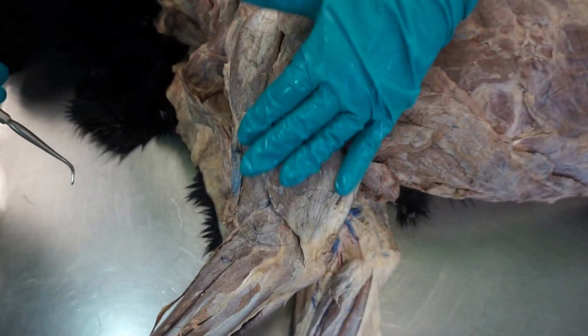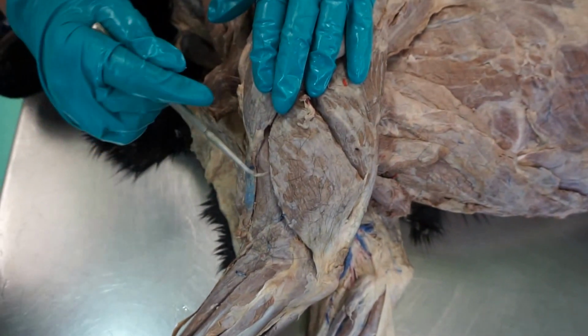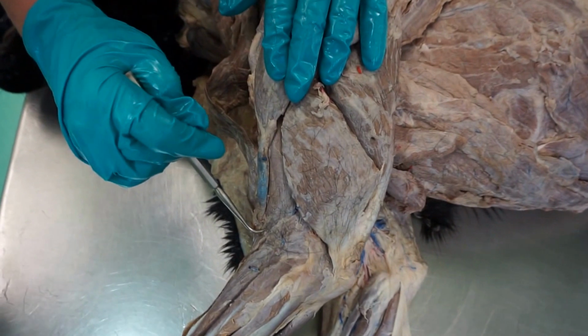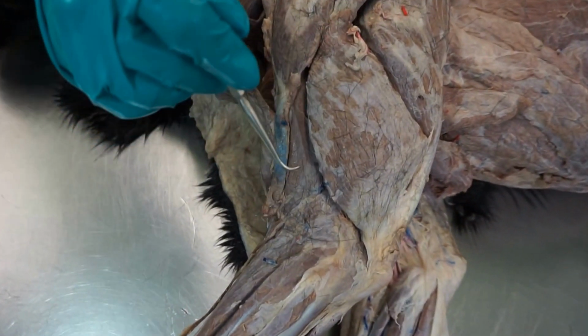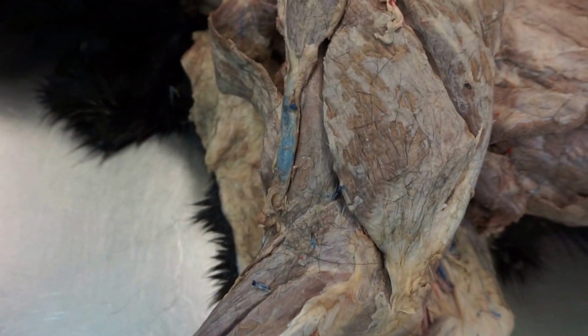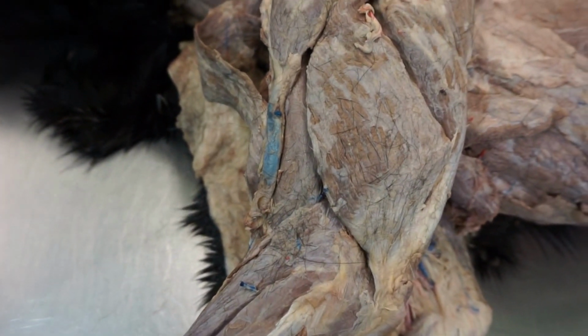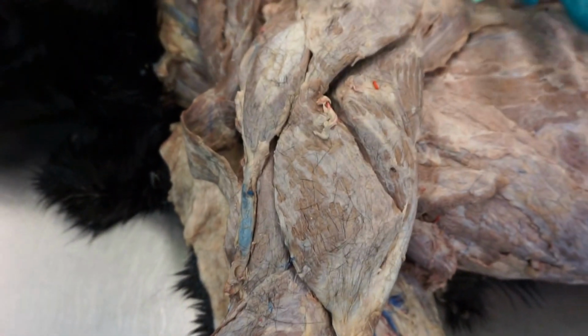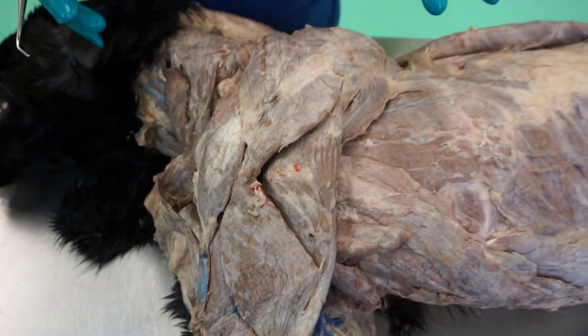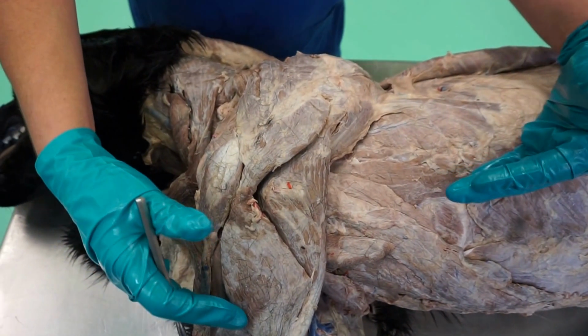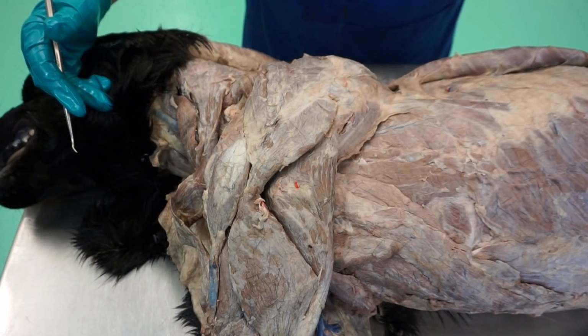If I put that lateral head back, this muscle curving around on the lateral aspect of the brachium would be the brachialis muscle. So that would conclude our lateral aspect of the extrinsic and intrinsic muscles on the brachium.